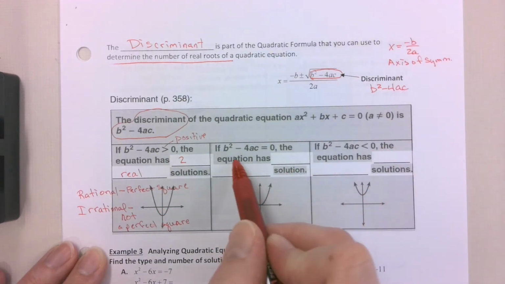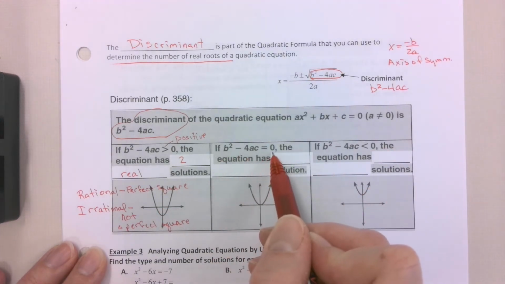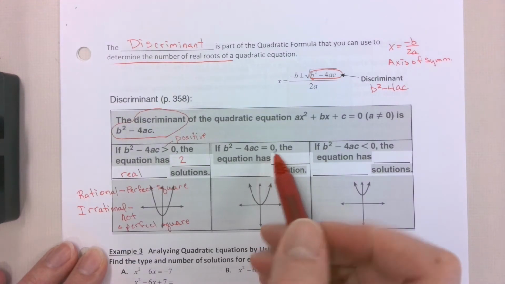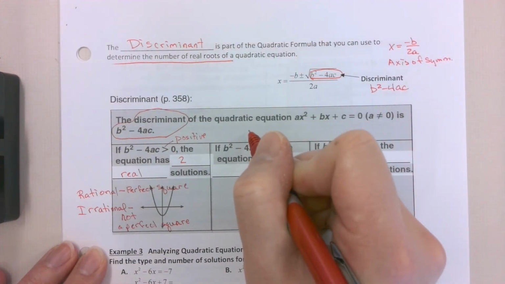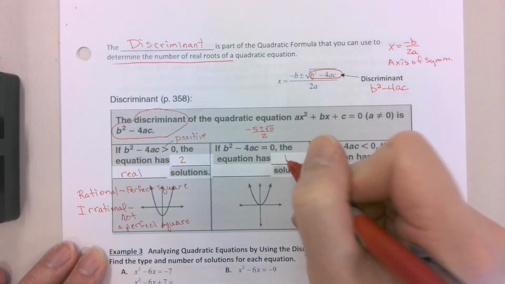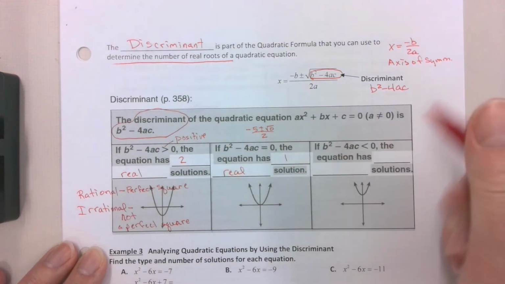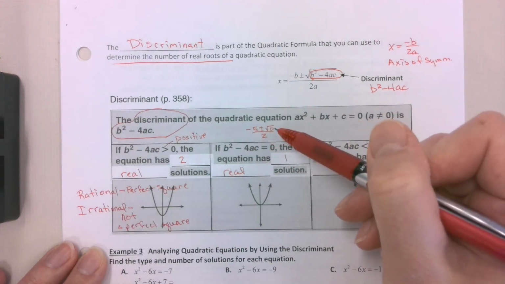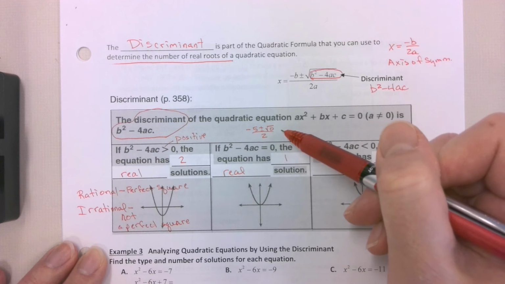All right, if my discriminant is actually equal to 0, let's just think about that for a quick second. If it's equal to 0 and I have something like negative 5 plus or minus the square root of 0 over 2, I'm only going to get one real solution because negative 5 plus 0 is the same as negative 5 minus 0.